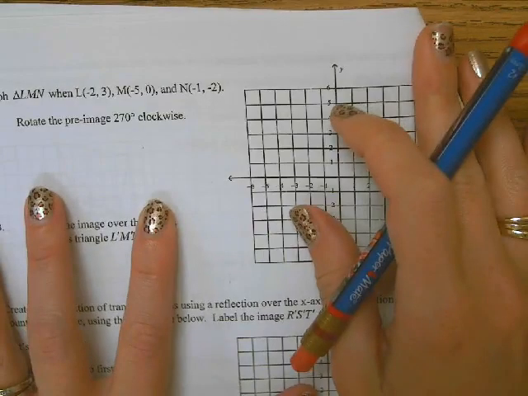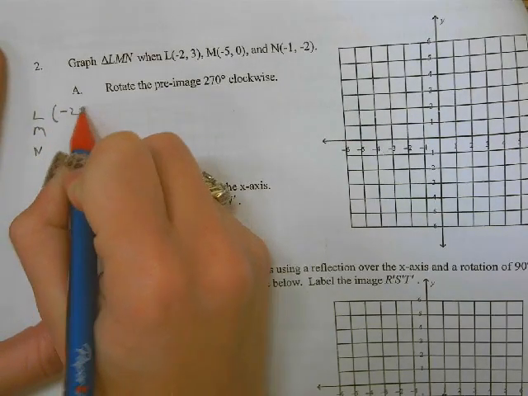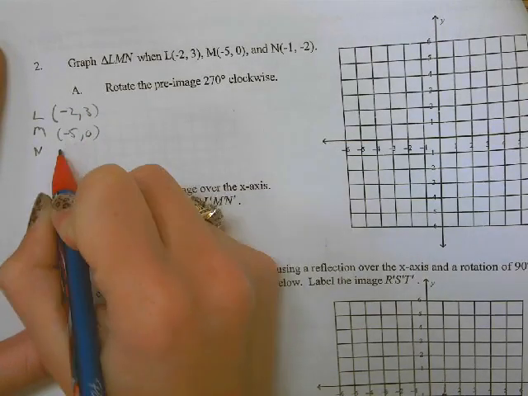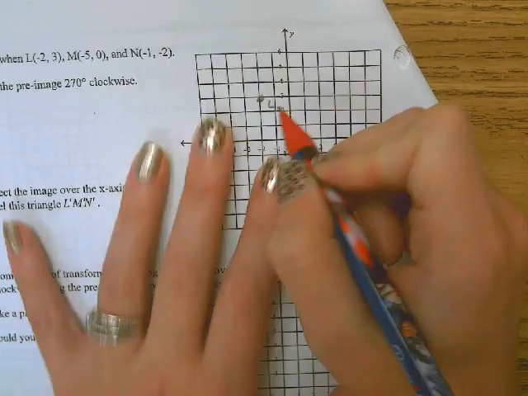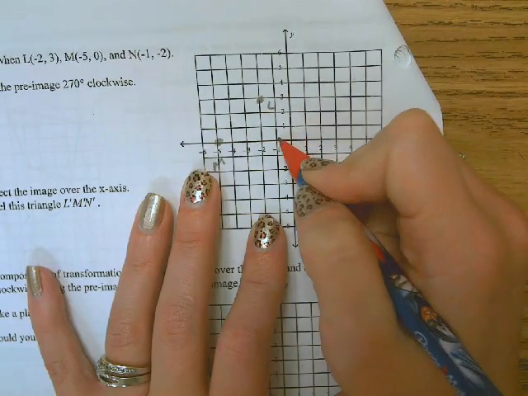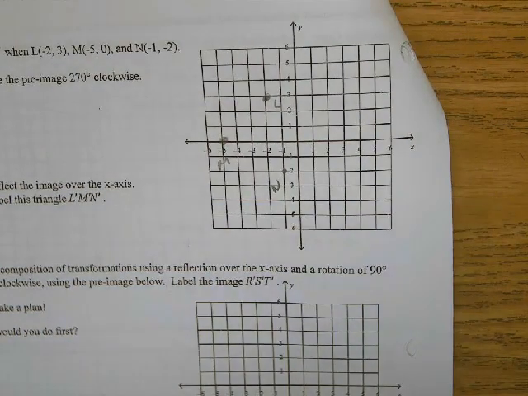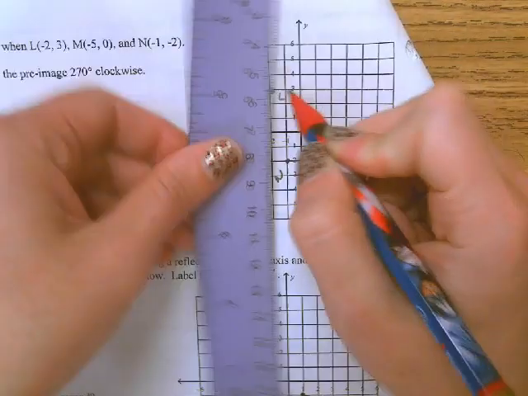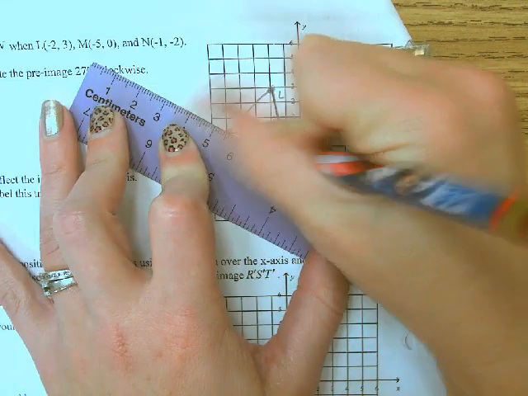We'll skip number 3. So the first thing I want to do is write out those points so I can keep track of my work. Okay, and I'm going to graph them. -2, 3, -5, 0, -1, -2. Then I'm going to get my ruler and connect them. If you need rulers, guys, they're in the pink cup on the bookshelf in the front of the room on the left-hand side.